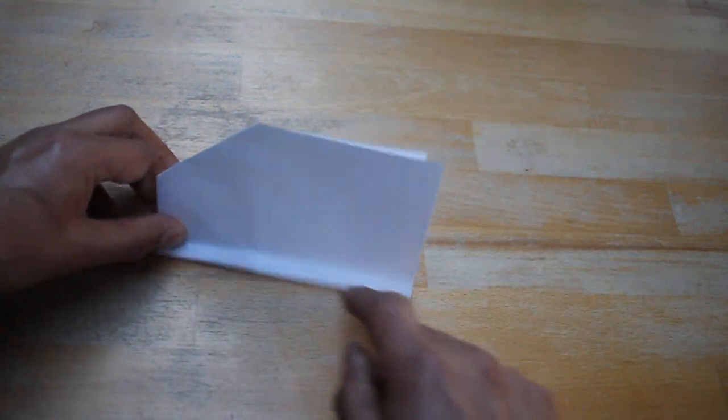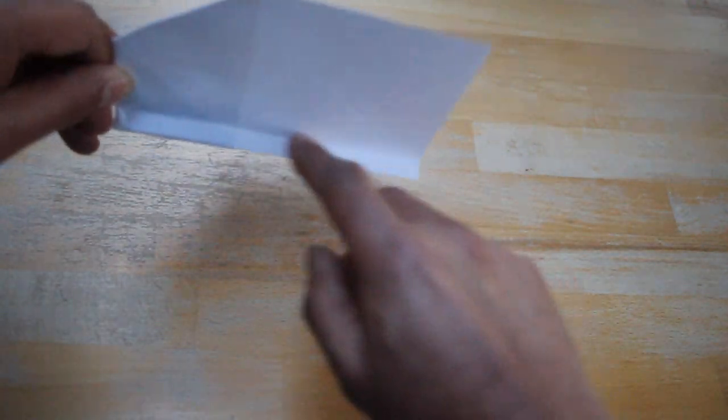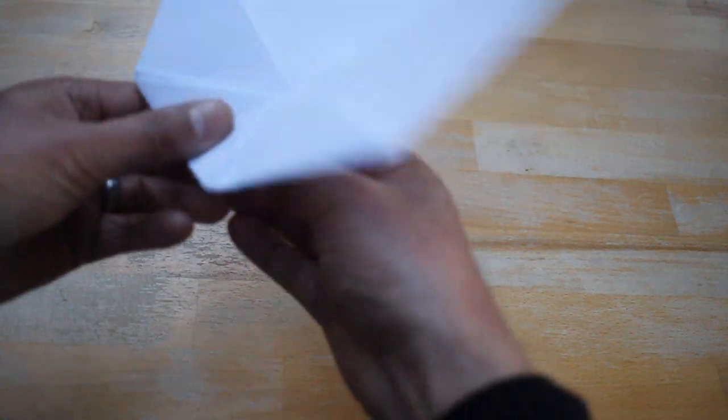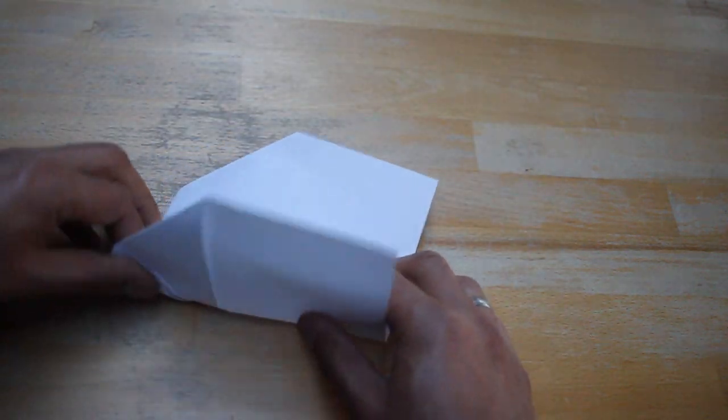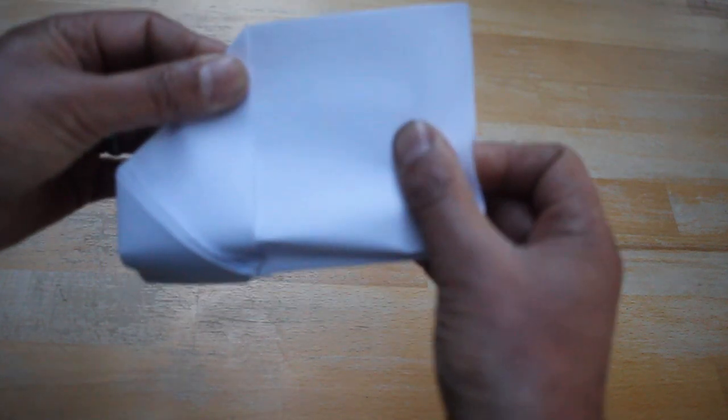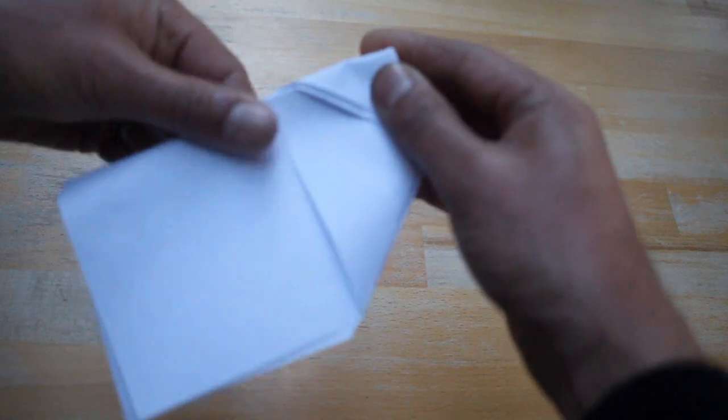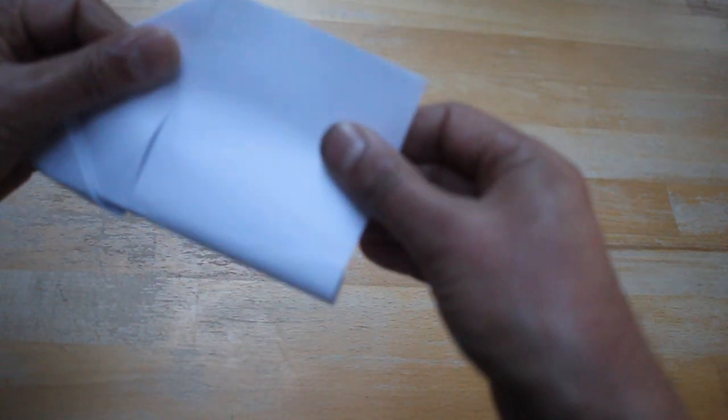This is probably one of the hardest bits of it. And then the same on the other side. We can do this by evening that to there. No, that's not the best way. Just pulling it down, that's it. That's it, and that's it.